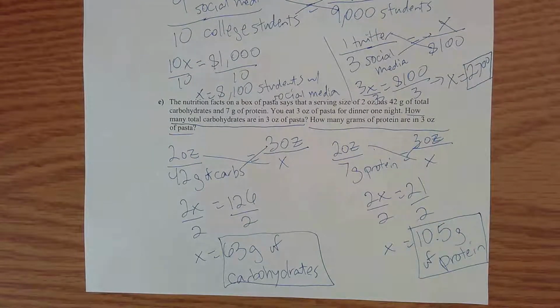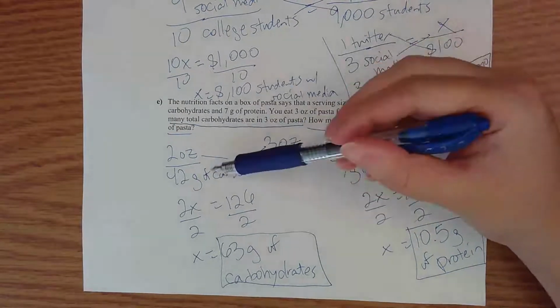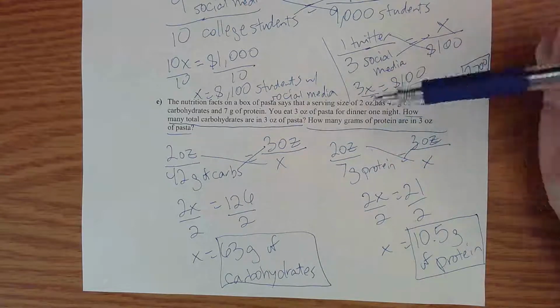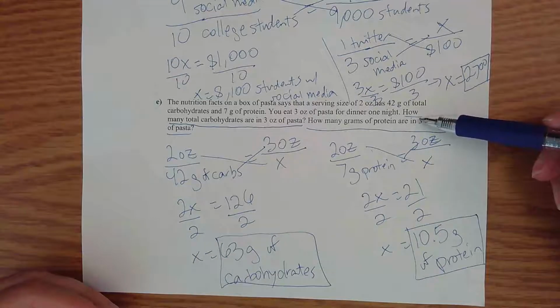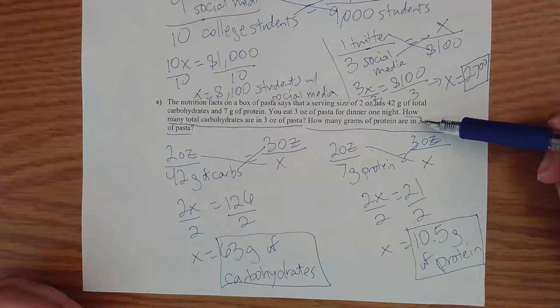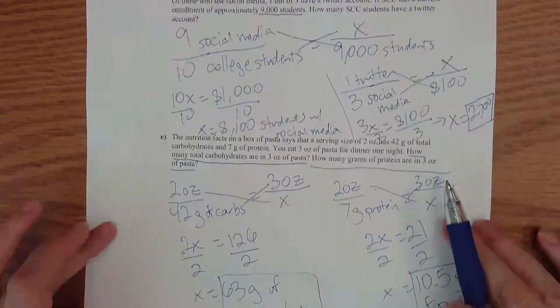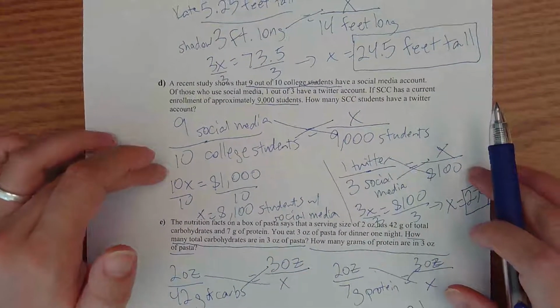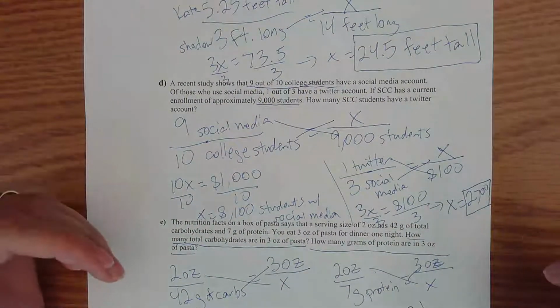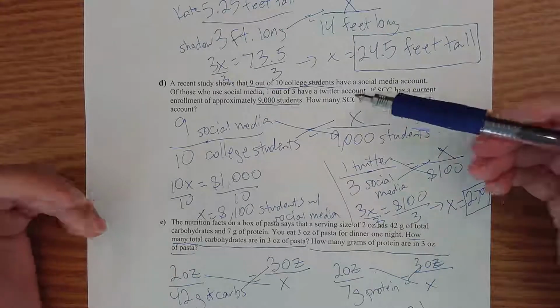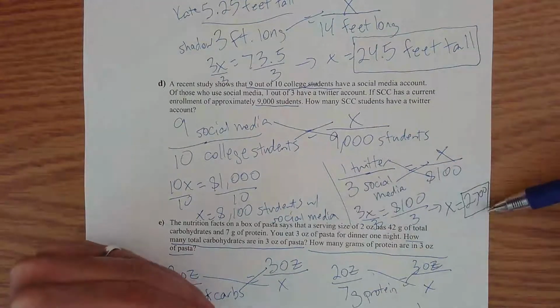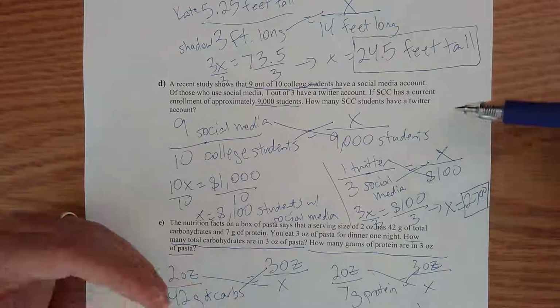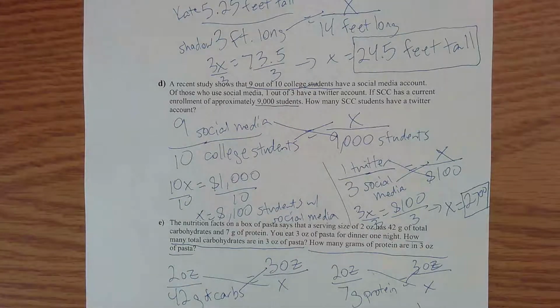Alright, like I said with these, make sure that you're putting your units so that you can match things up correctly. I tried to do this one where we had lots of information and we needed to pick out what we needed for our ratio. In D, I tried to pick one where you have more than one step. You start with what you're given to get to an intermediate step, and then use that to get to a final answer. And some other ones just to get you guys started.